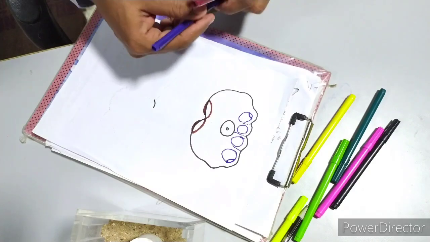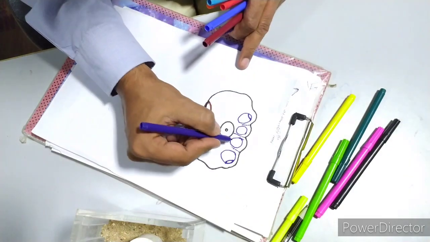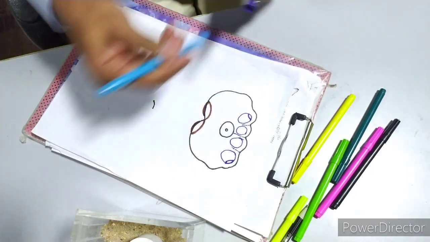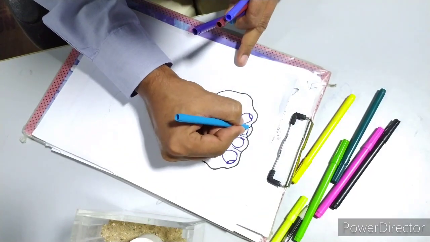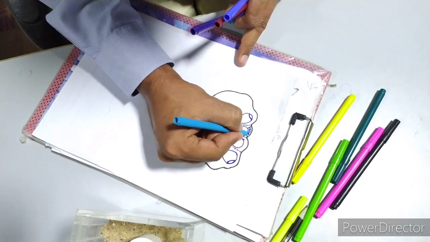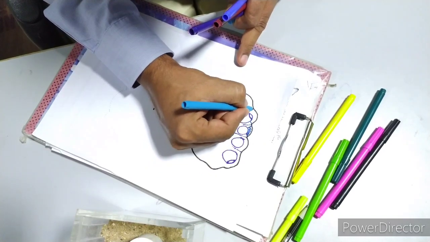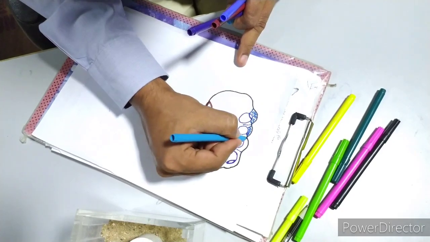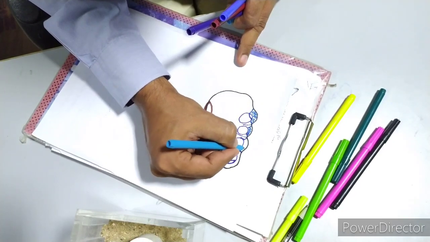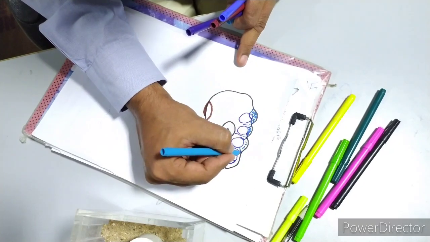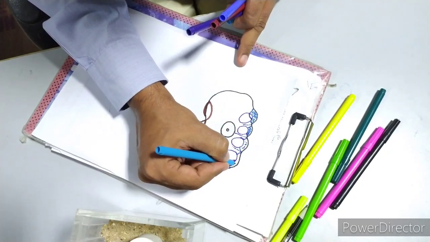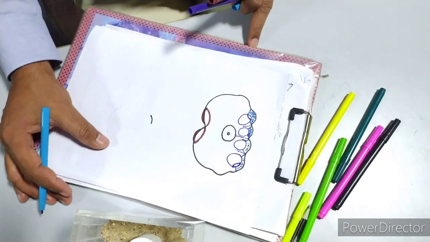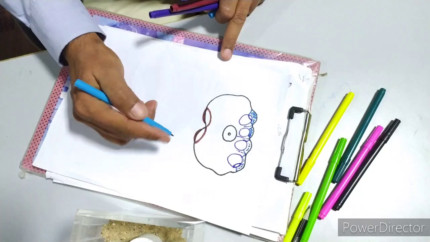Now, important here, a decussation occurs, the sensory decussation. These are the tracts, fasciculus gracilis and fasciculus cuneatus, which cap the nuclei, the gracile nucleus and the cuneate nucleus.